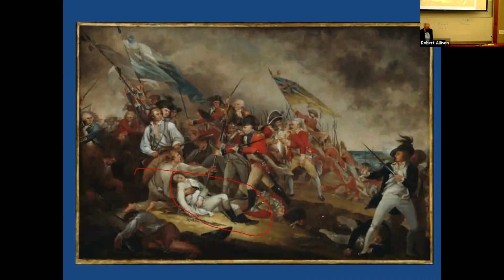And here you can see Lieutenant Pitcairn, or Major Pitcairn, a British officer who's been shot by this man, Peter Salem, who's an African-American in one of the militia forces from Fitchburg, and Pitcairn is actually being caught by his son, who's a lieutenant.